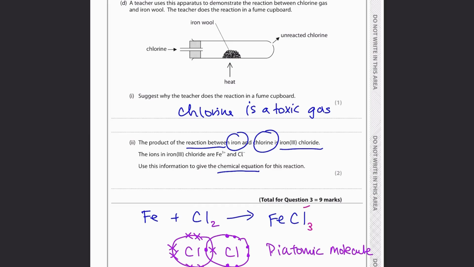Now, don't have these in there. Let's erase that because you don't want to confuse the examiner. So this would be the equation. So far, so good. What is the next step? This would only get 1 mark out of the 2 marks.